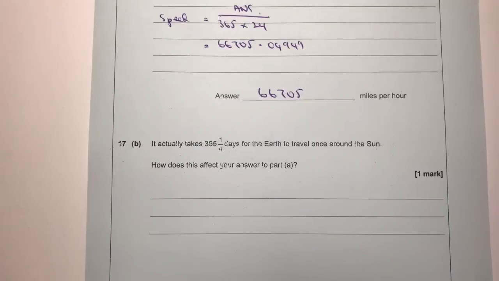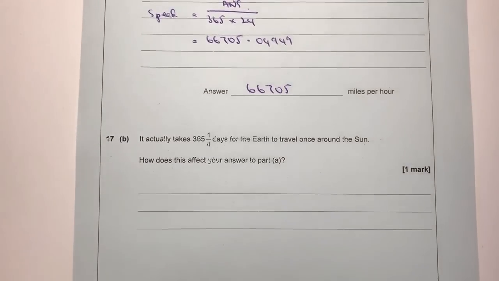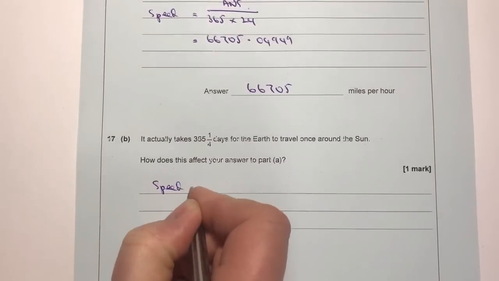365.25 days for the Earth to travel around the Sun, and that's actually because of the way that we count it, where we have leap years every 4 years. So how does this affect your answer to part A? Well, you could, if you want to, just write that the speed will be slower.